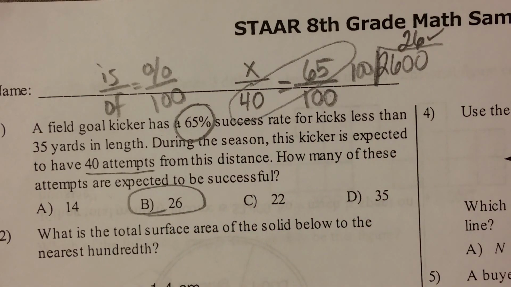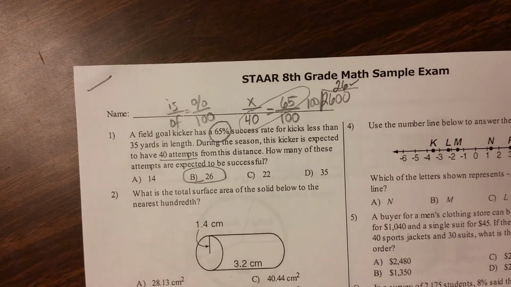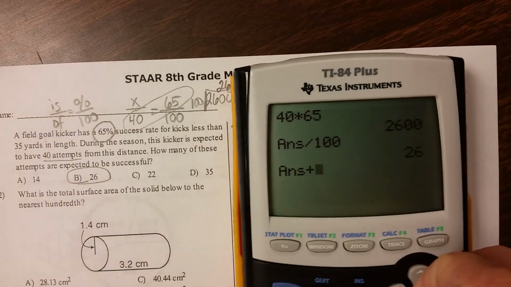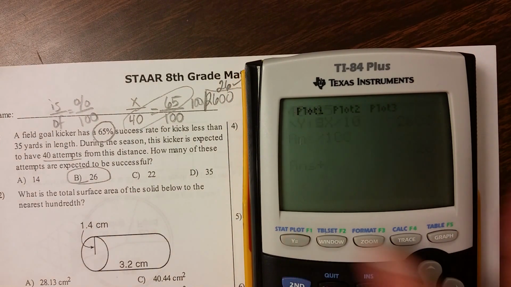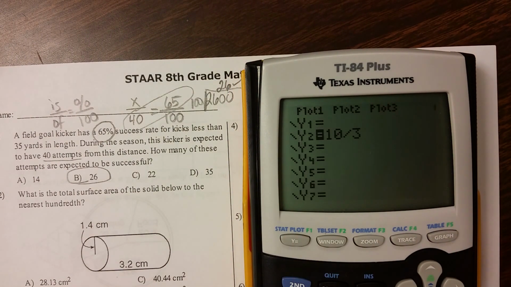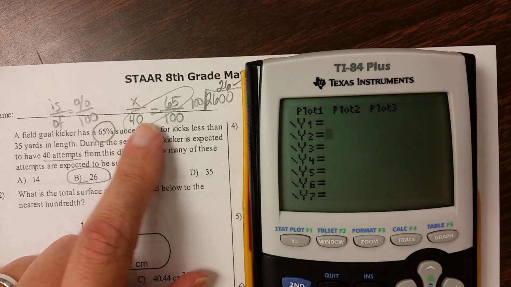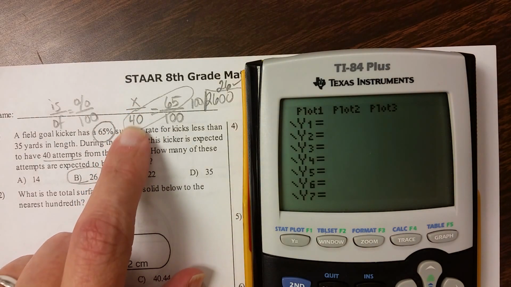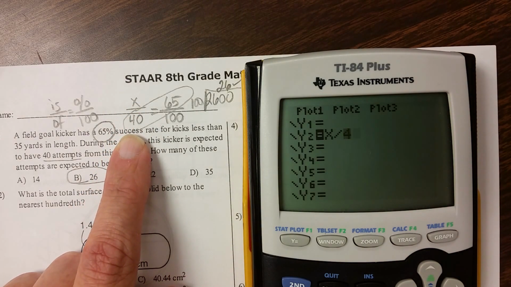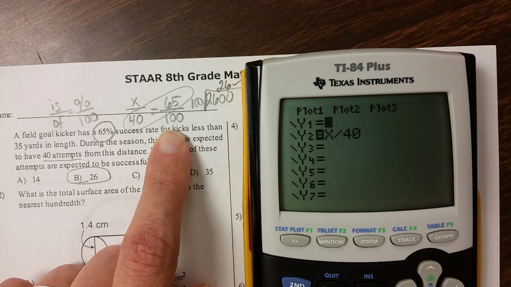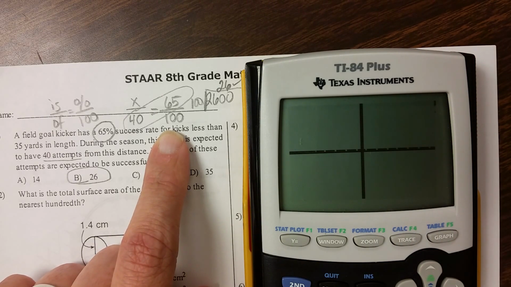Remember, we could also check this on our calculator. We had practiced going into the y equals section and entering that. So I'll clear out anything that's in here already. Our proportion was x over 40, so x divided by 40. And for the other part, we're going to put in 65 over 100. So I'll go ahead and graph that.